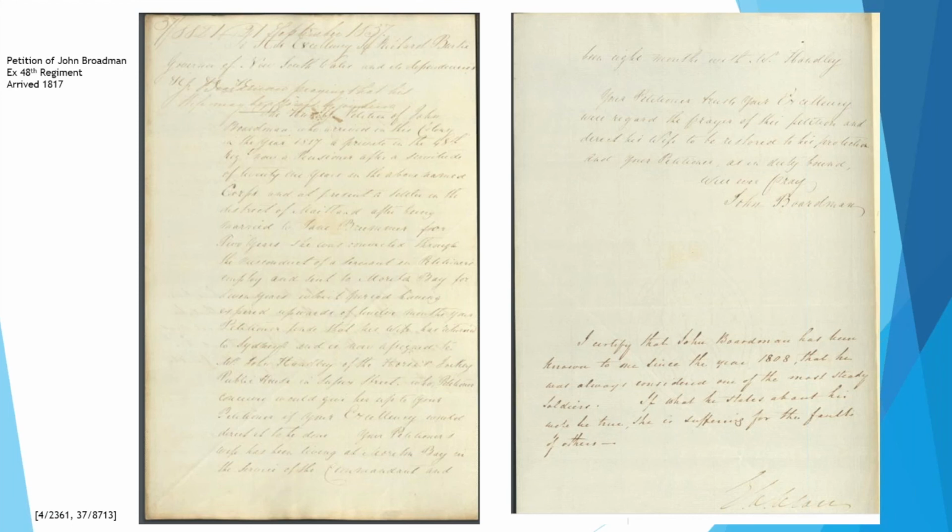So as well as getting personal details about his current living situation, we also get the details about his military service, what regiment he was in, how long he was in that regiment, and when that regiment arrived in New South Wales. And also somebody who's known him for many, many years, 1808. So a lot of good information in that you could go to other records with. And I'm happy to say that his petition was approved and his wife was assigned back to him.